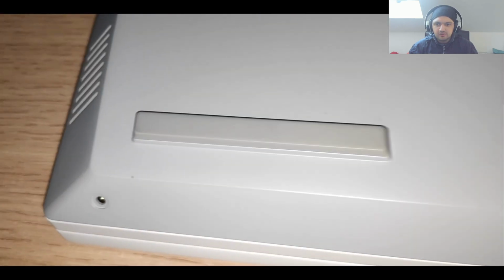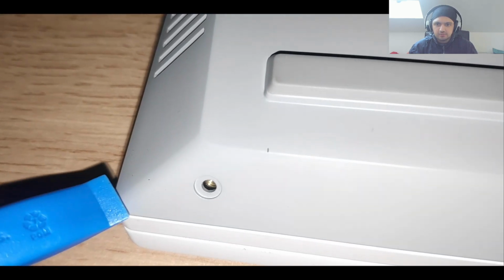Yeah, we are going to open the inside of the laptop.